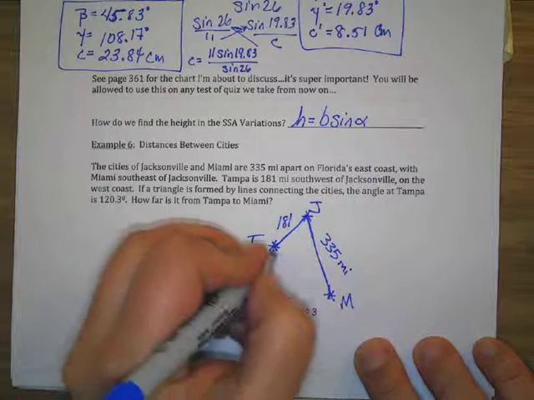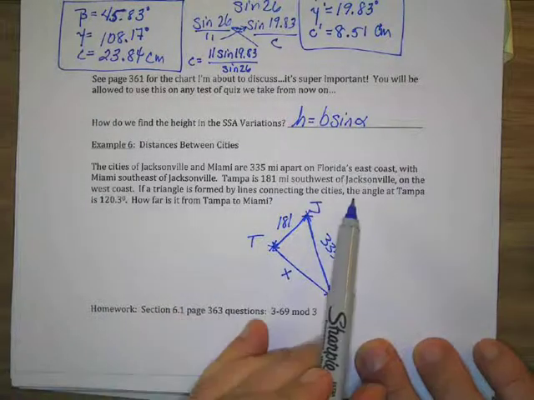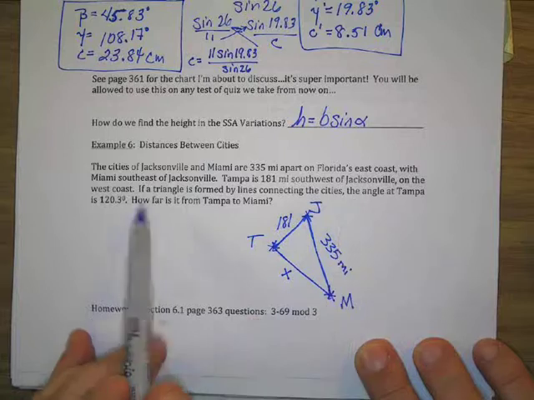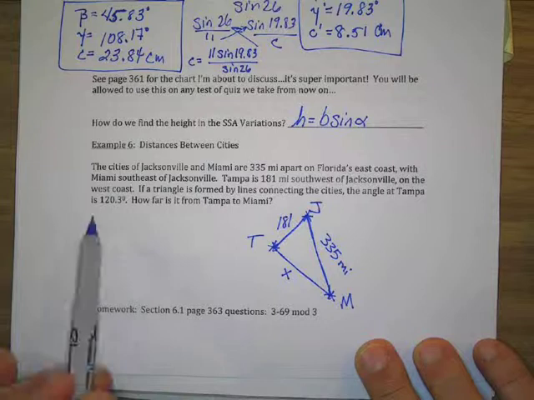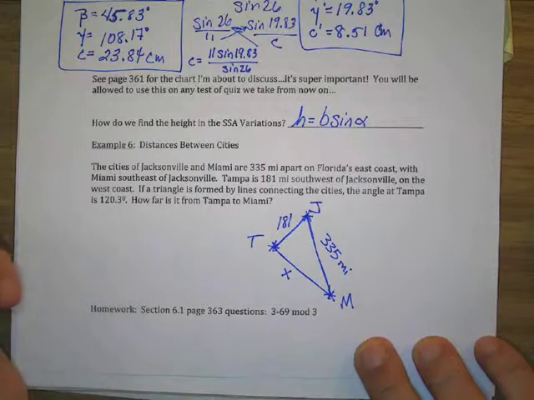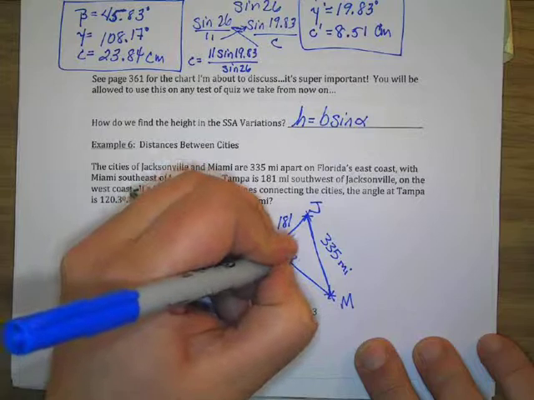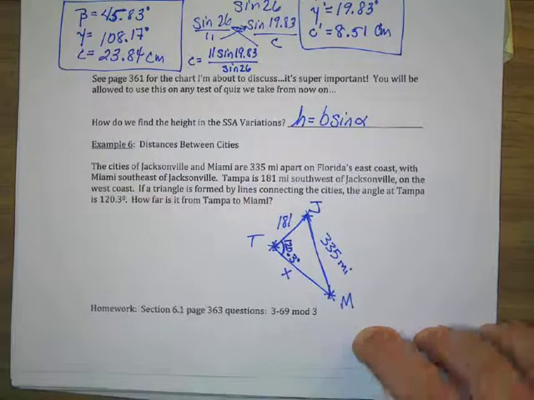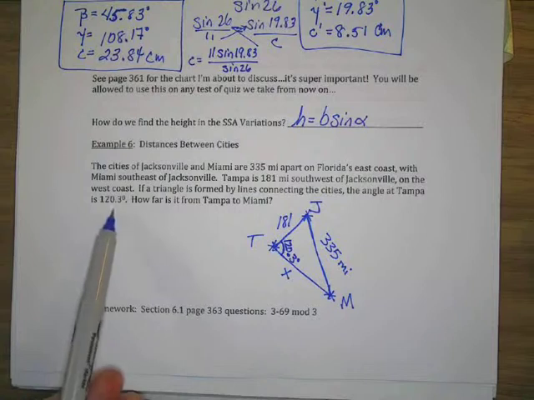We want to know this distance, how far is this? And they tell us that if a triangle is formed by connecting the cities, the angle at Tampa is 120.3, and so then they tell us this is 120.3 degrees. Is that okay? Same as right there.